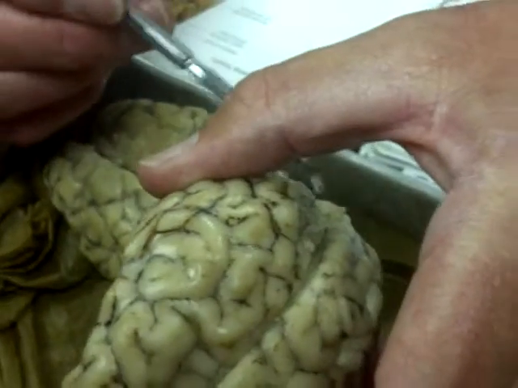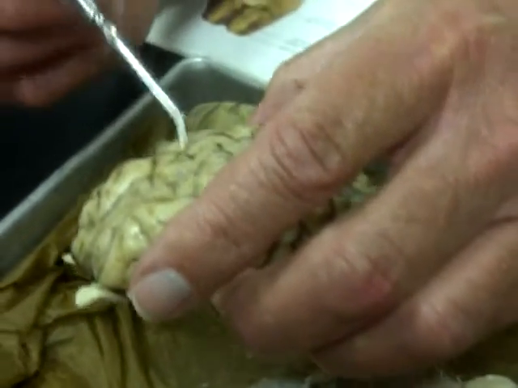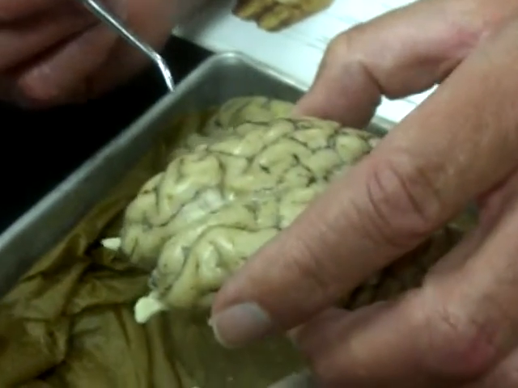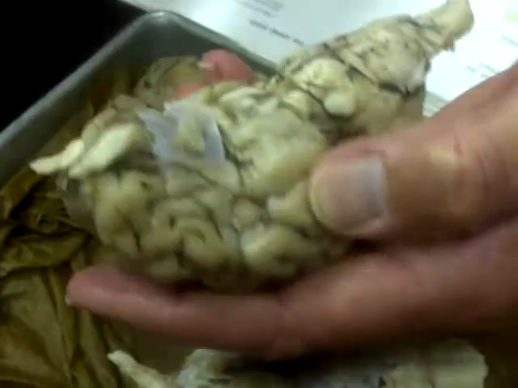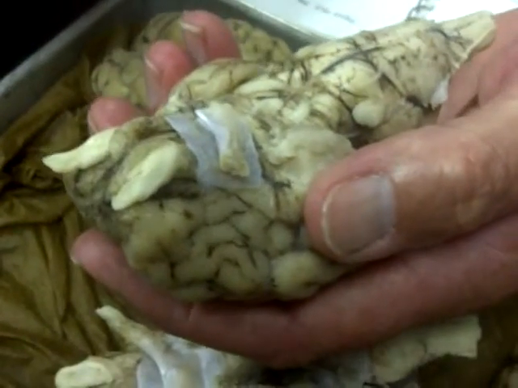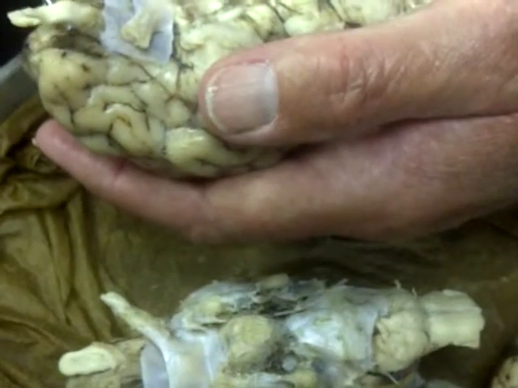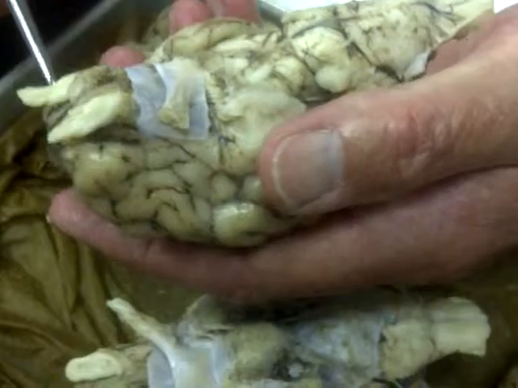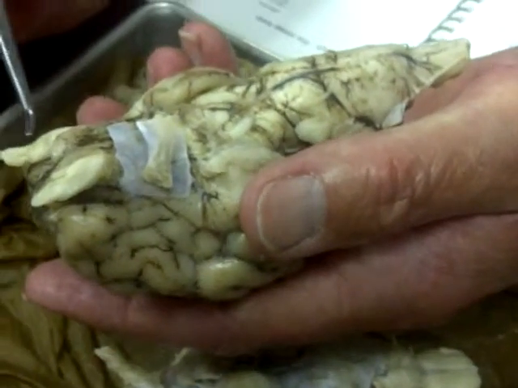This is the cerebellum. The left and right side are the cerebral hemispheres. And the optic tract. Then this is the olfactory bulb, and it's the closest to where the nose would be.